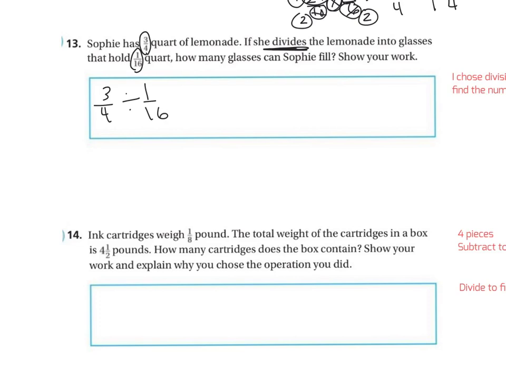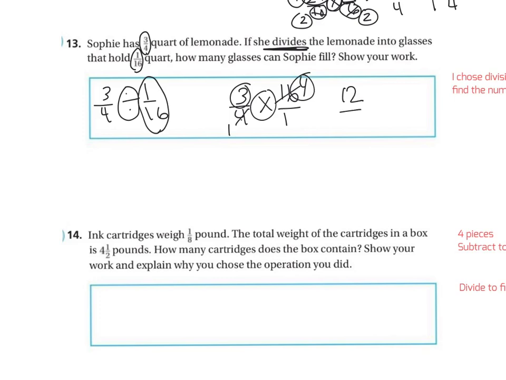Now remember, I can change this division symbol to a multiplication, and then do the inverse, so 16 over 1. I like to cross multiply. I know 4 can go into 16, and 4 can go into 4. So 4 goes into 4 one time, 4 goes into 16 4 times. 3 times 4 is 12, and 1 times 1 is 1. So we get 12 over 1, or 12 glasses.